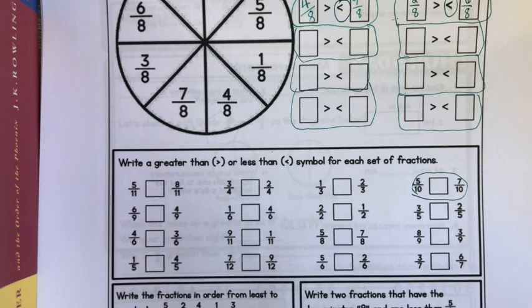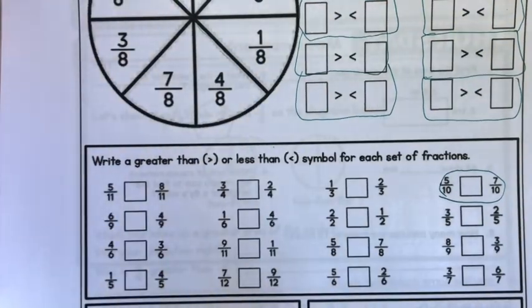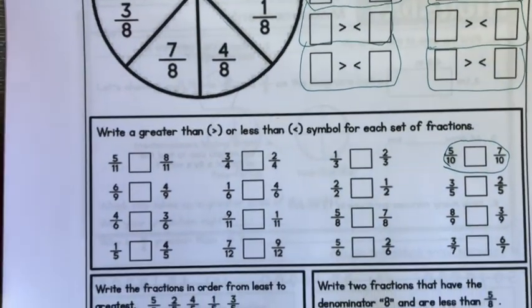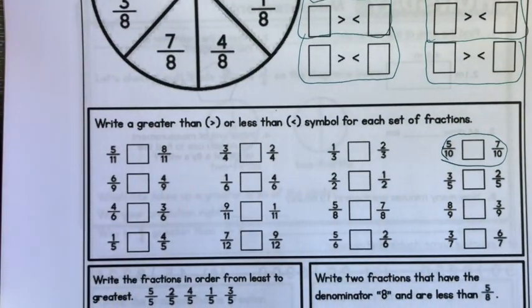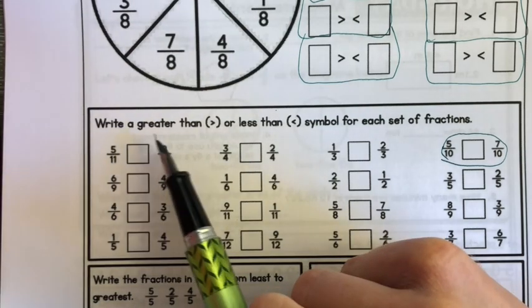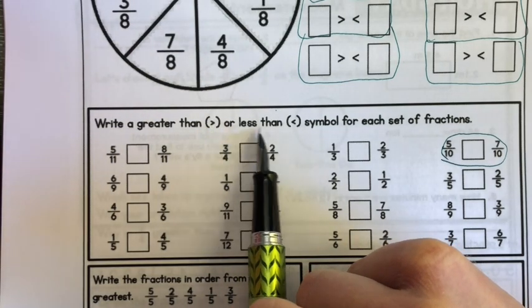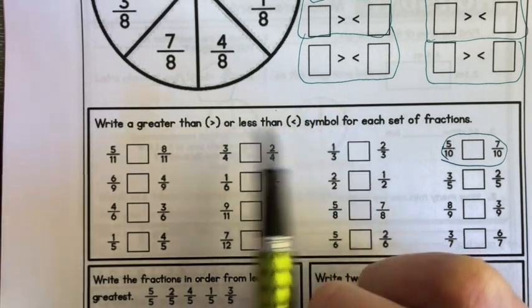Now, for this one, I'm gonna do the first row. And then again, I wanna see you do it. I wanna see what you're doing, how you're going with this, and if this is making sense to you, okay? So again, don't ask the people at home to do it for you. You are gonna do it. If you need a better explanation, go back, rewind the video, watch it. I'm gonna break it down step by step. So write a greater than or less than symbol for each set of fractions.